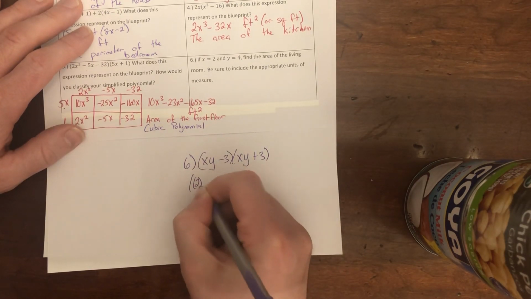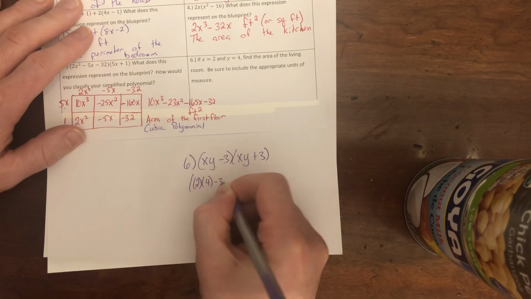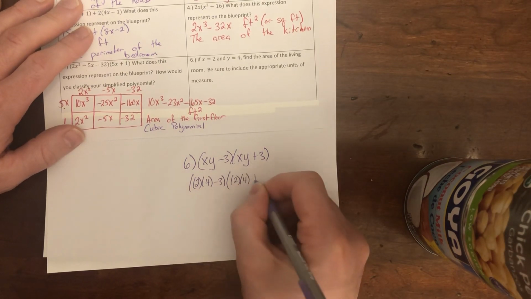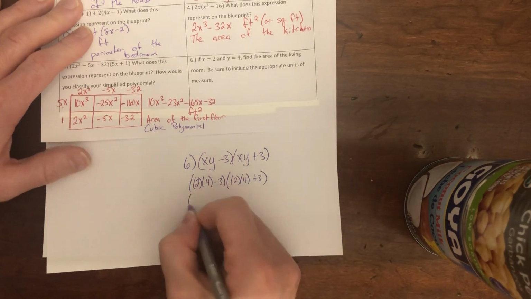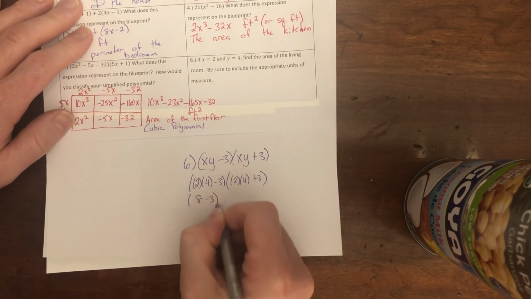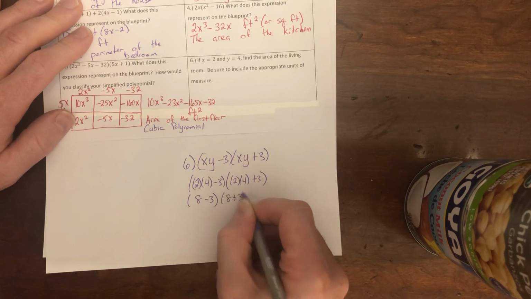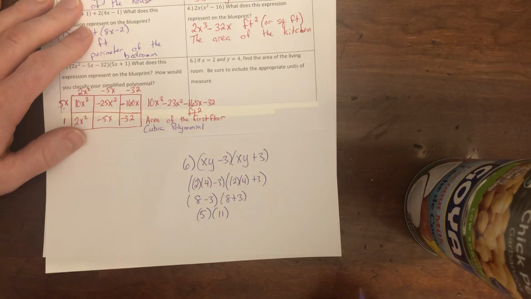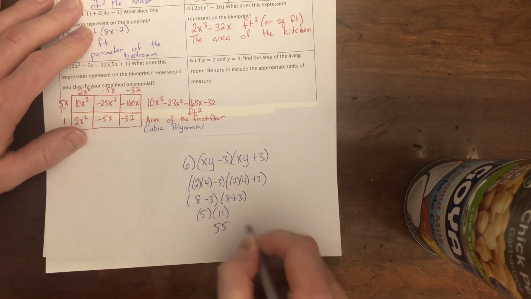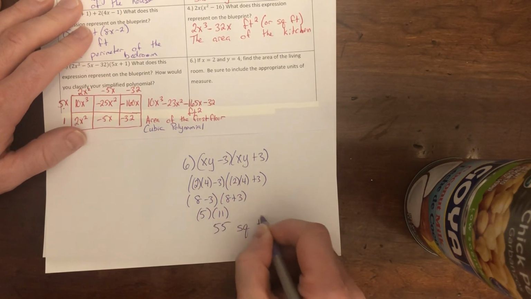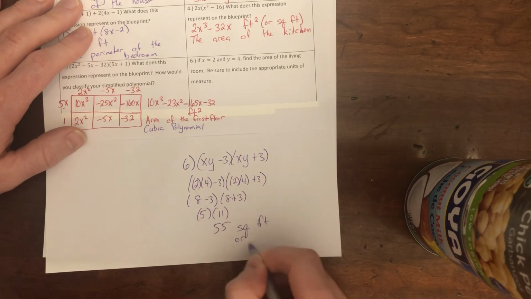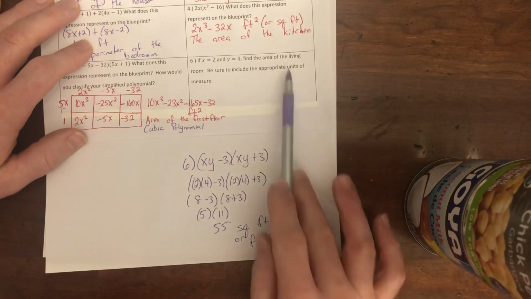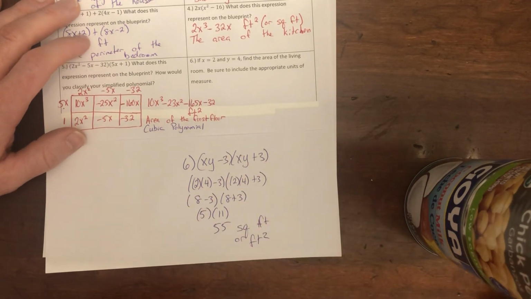So I'm going to say 2 times 4 minus 3 in the first parenthesis, and then 2 times 4 plus 3 in the second parenthesis. So we'd have 8 minus 3 and 8 plus 3. So we'd have 5 times 11. So we would get 55 square feet, or feet squared, all right? So that's the area of the living room, all right?